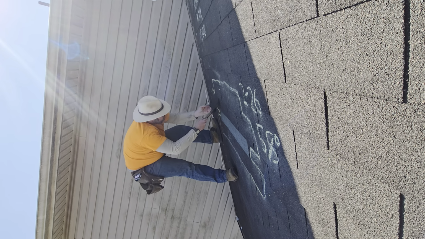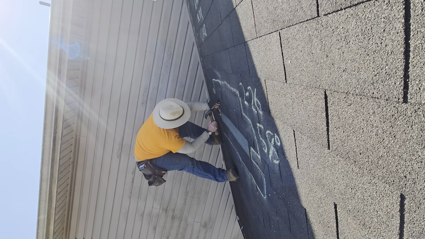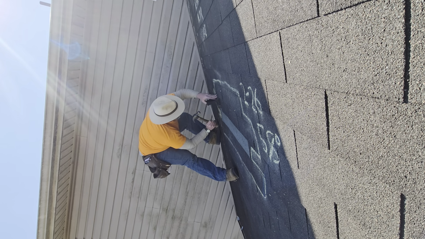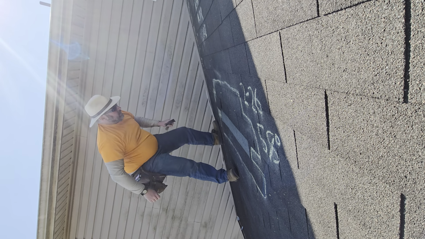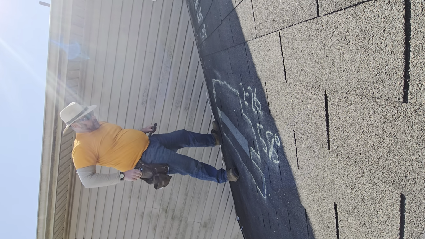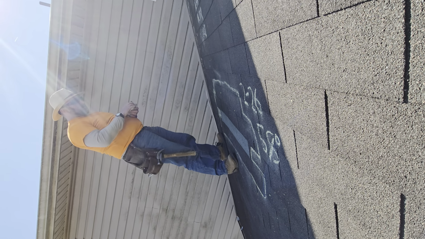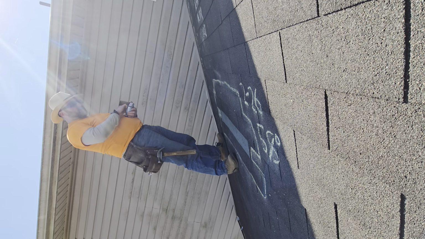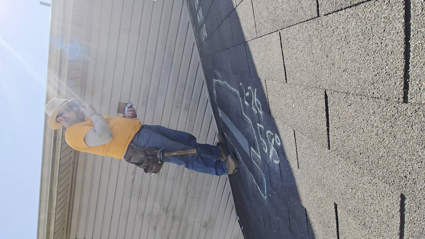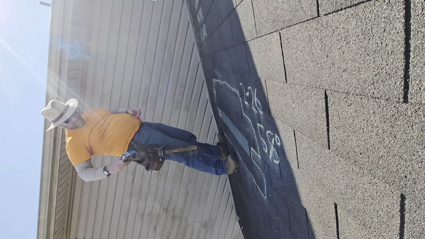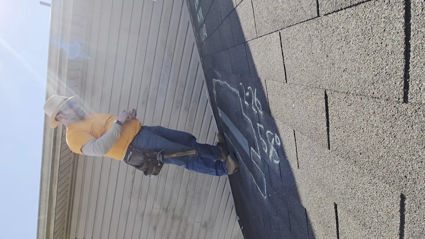Change my position. Right. Some more nails out. I don't know if the camera is catching up, but I am seeing some granules come out. Nothing crazy yet. Kind of picking up chalk more. Yeah, and that's going to happen. It's hard to differentiate that sometimes.